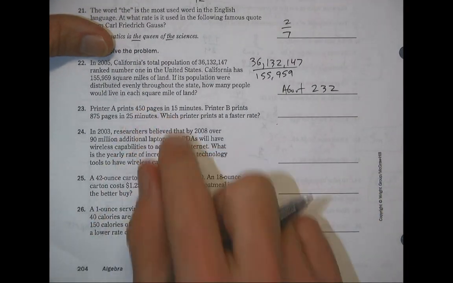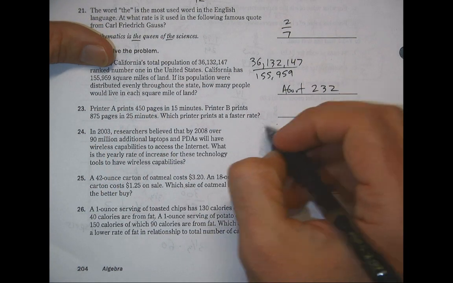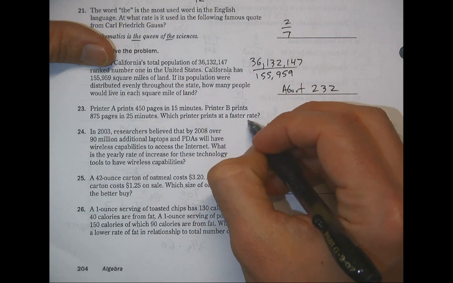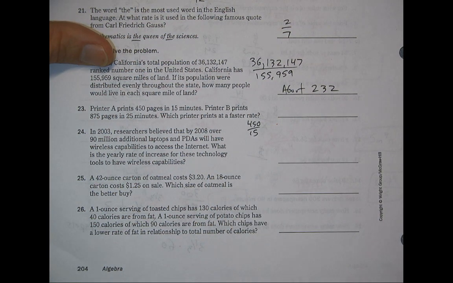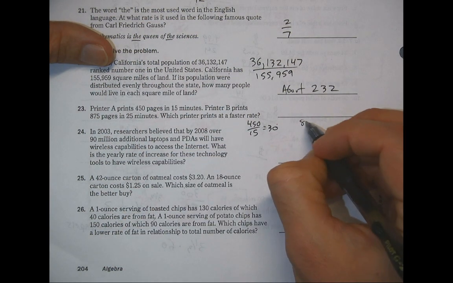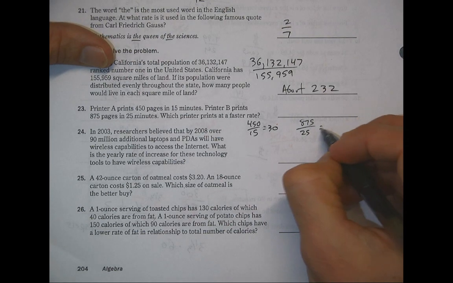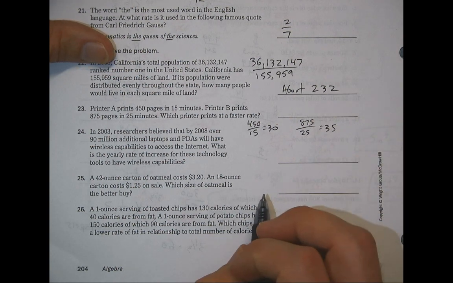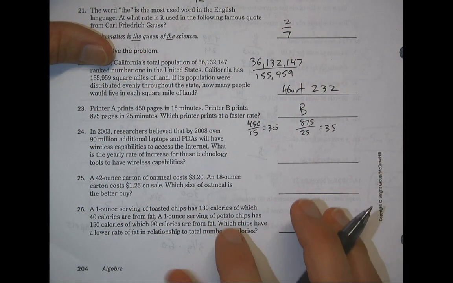Number 23, comparing these, printer A, printer B, which one's faster? So we want to know how many pages per minute. So for the first one, it's 450 divided by 15, pages divided by minutes. Comes out to 30 pages a minute, and the other one is 875 over 25 minutes, which is 35. So which one's faster? That would be printer B, because it gets 35 every minute.